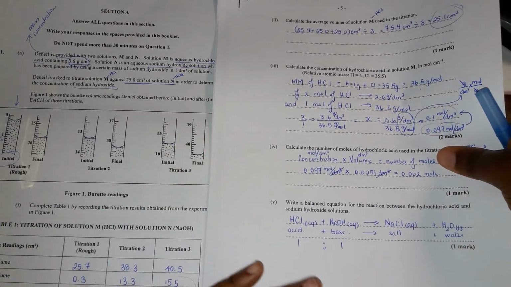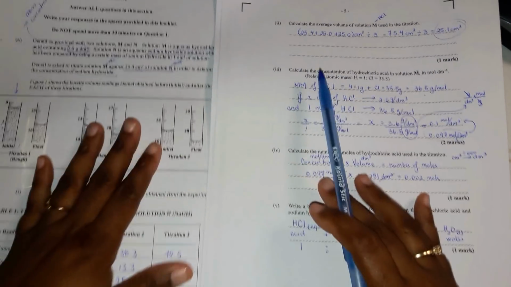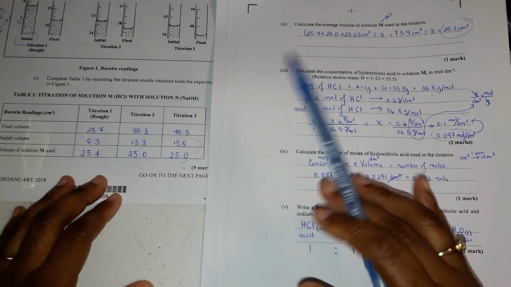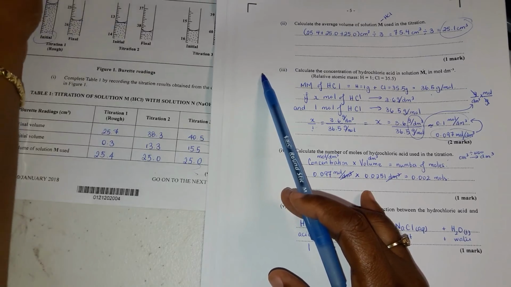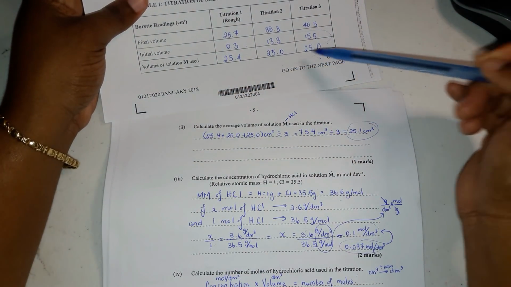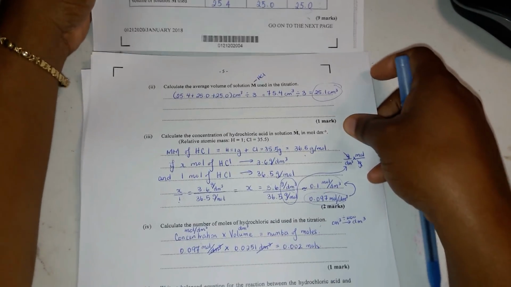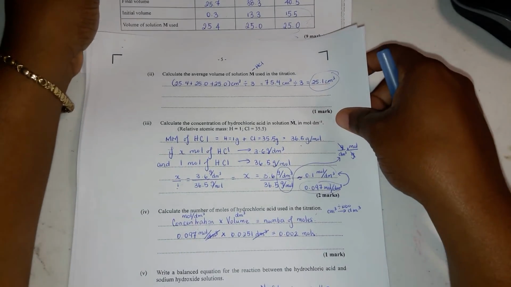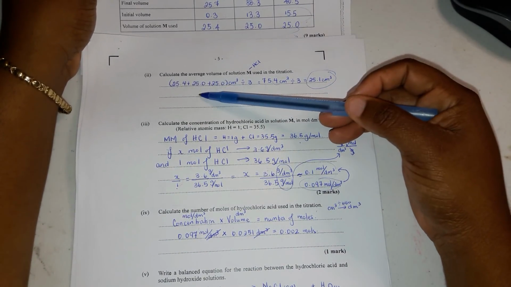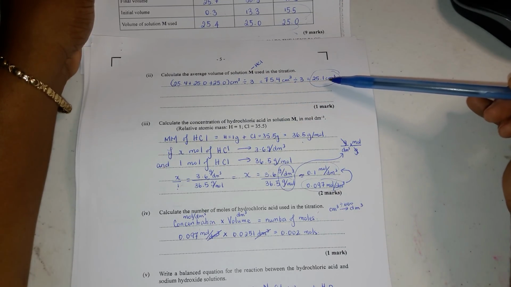The next question asks you to calculate the average volume of solution M. When you look at this question, it gives you the volume of solution M used. So what you would do is find the average. You add them up and find the average, as can be seen here. This is what we did. Found the average, add up all three, then divide by 3, and we got 25.1.